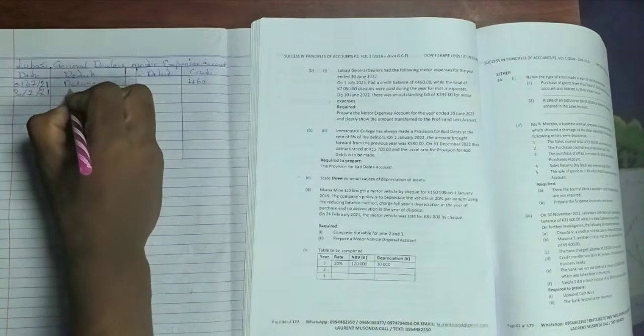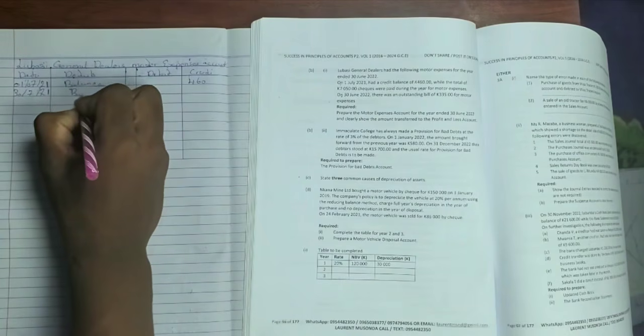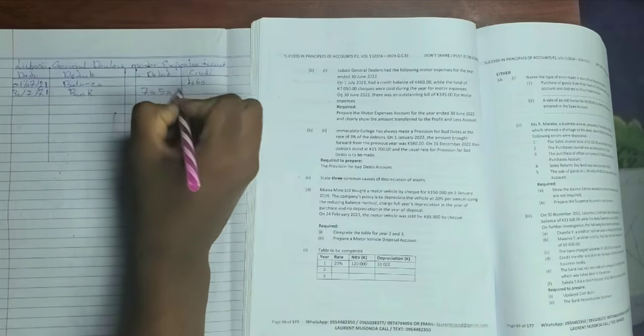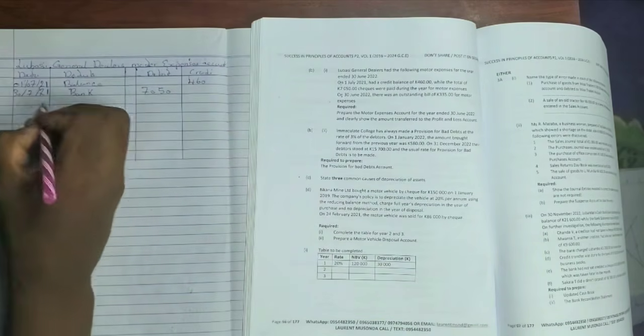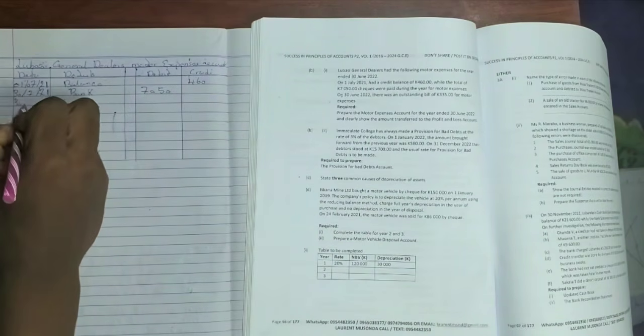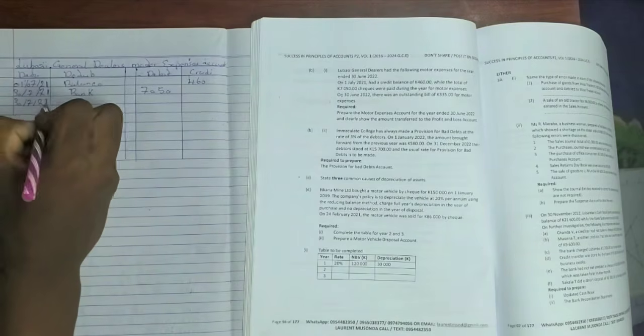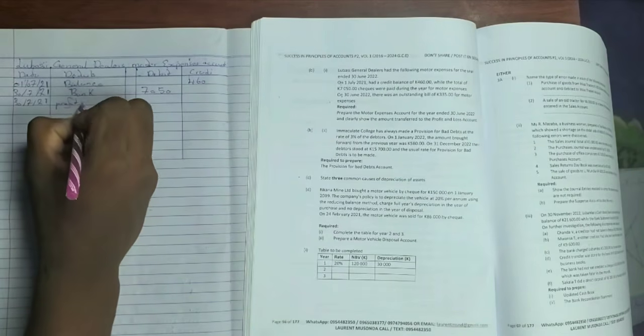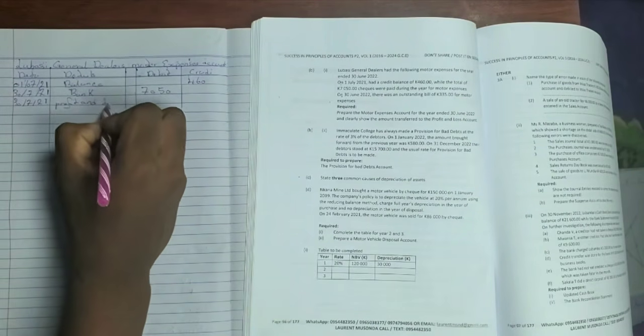So I'll put bank with the balance, in fact 750. Then again I'll put 30th of July 2021. I'll put profit and loss.